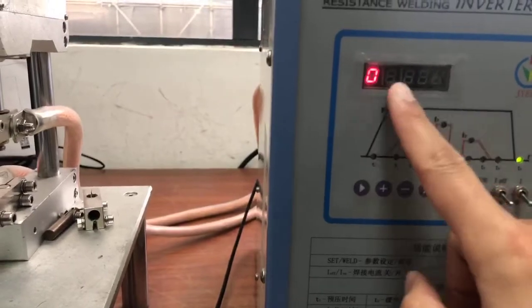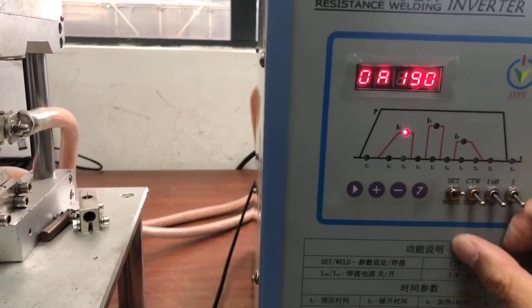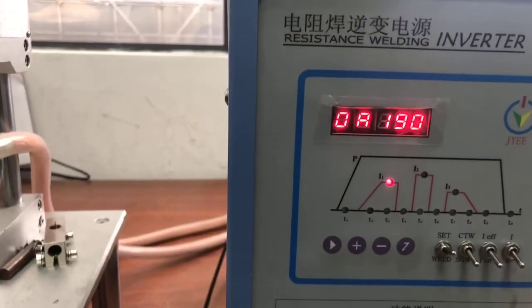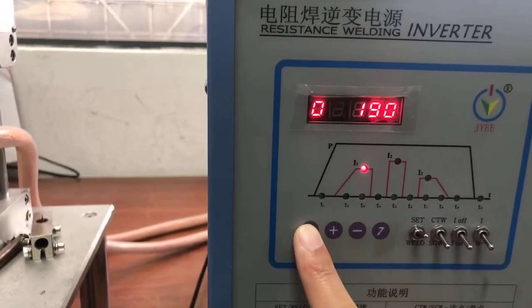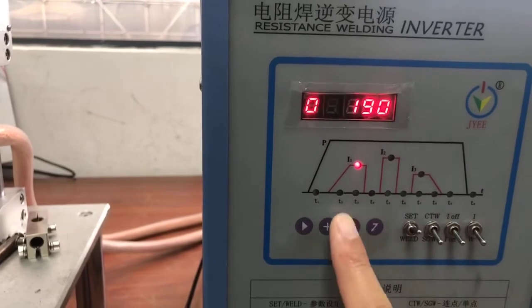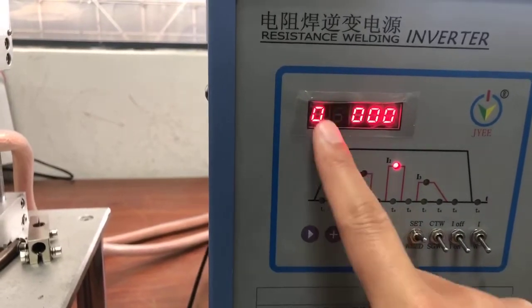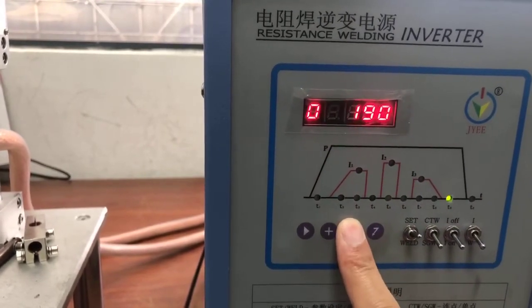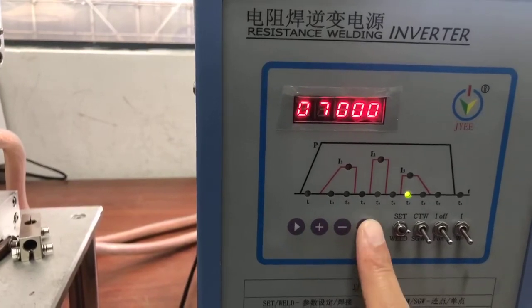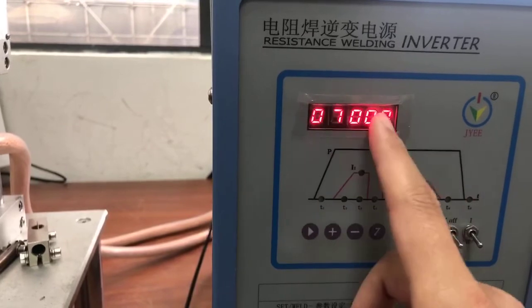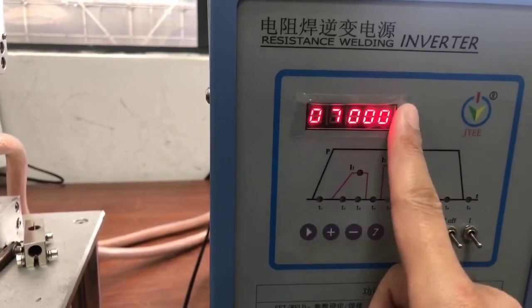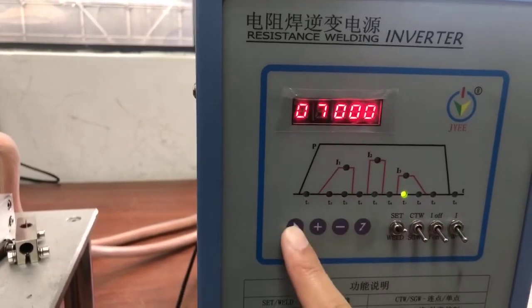If we want to set the parameter, we press this to set. And use this to change. You can see, change the position. This to add. This is enter. Okay. Most important is the position. What is the meaning?